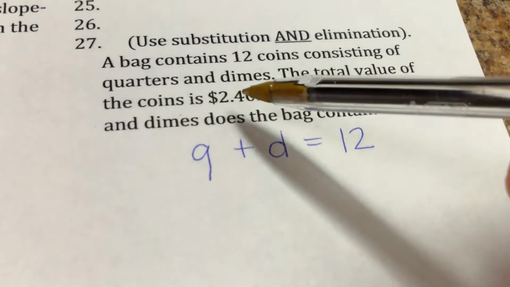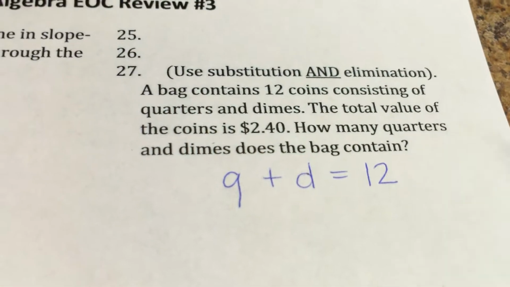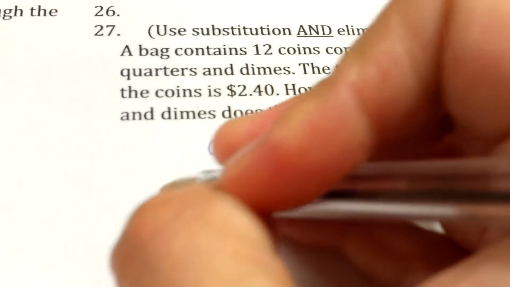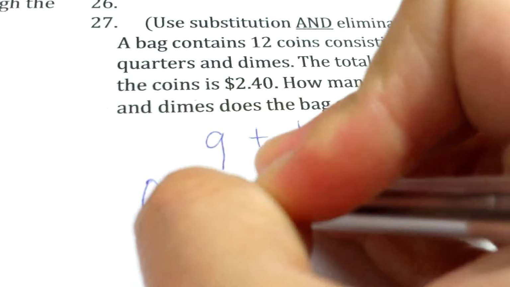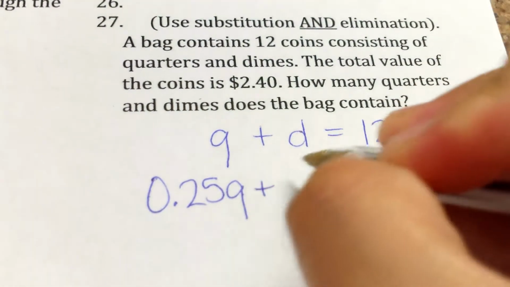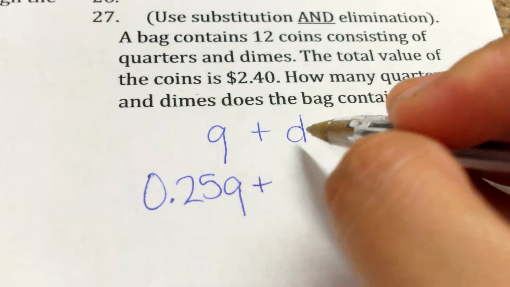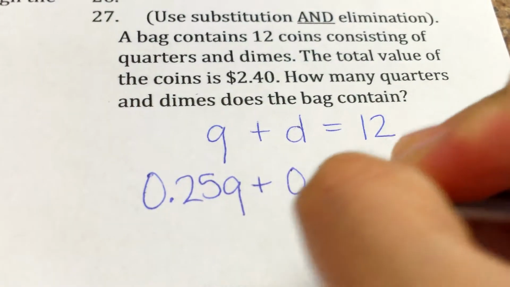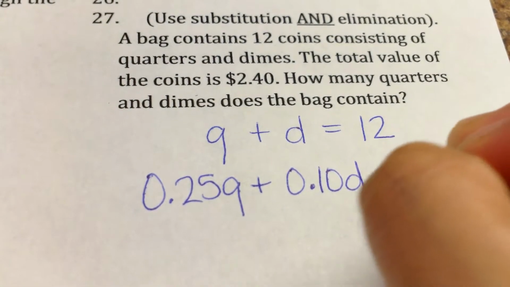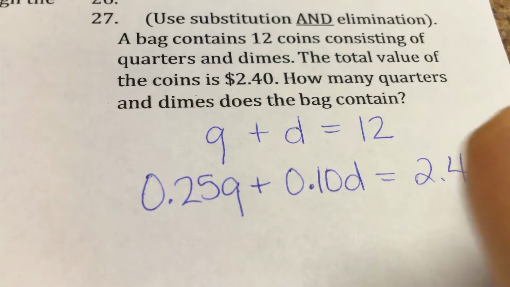Now, the value equals 240. Well, how much does each quarter cost? 25 cents. So we're going to put 0.25 times the number of quarters, plus the cost of dimes. Each one is 10 cents. So 0.10 times the number of dimes equals 240.